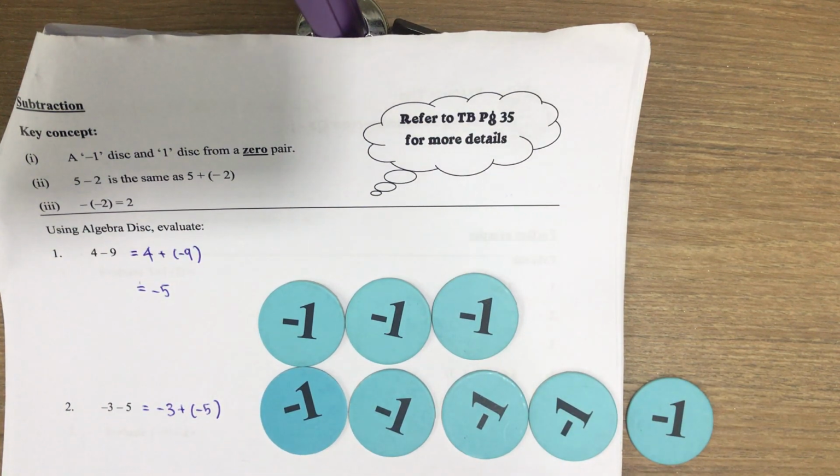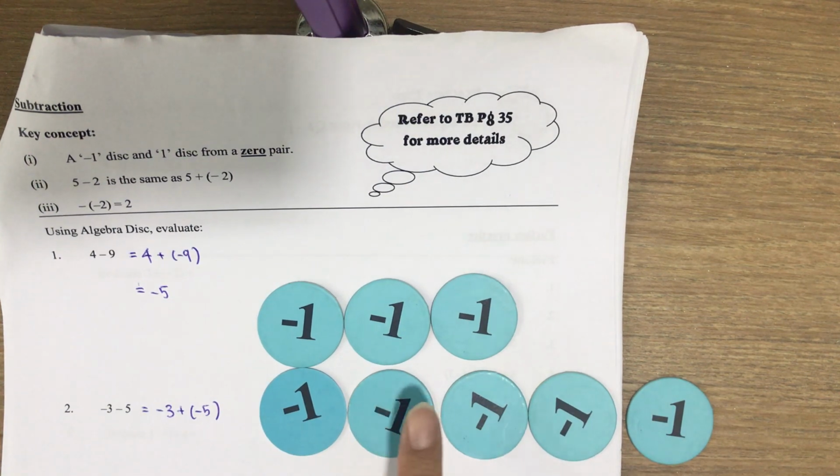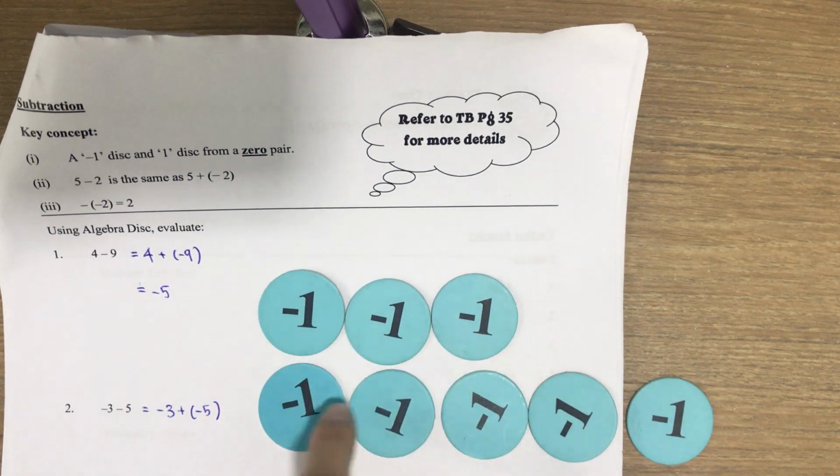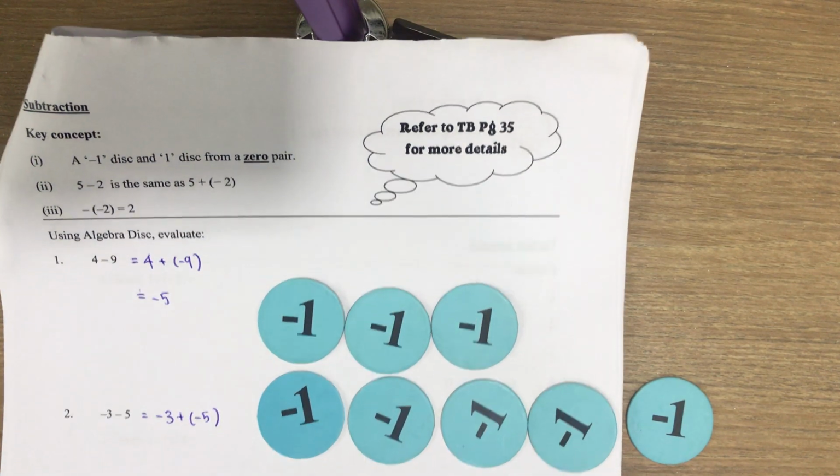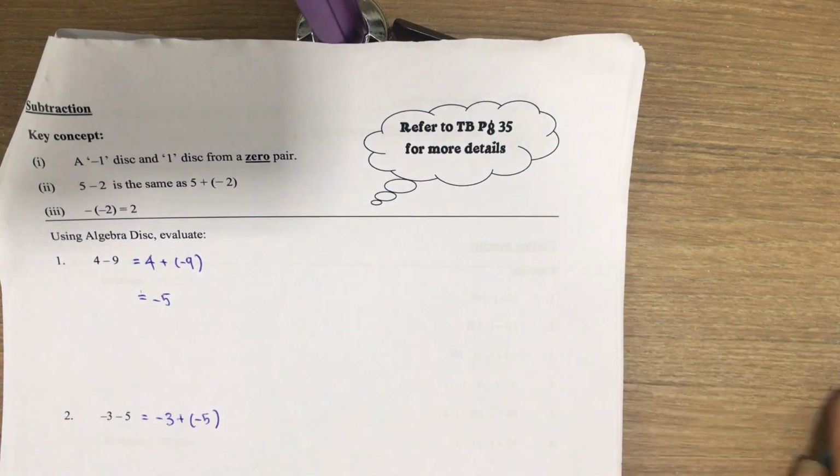Now you realize that there are no zero pairs. And the answer for this will be negative 1, 2, 3, 4, 5, 6, 7, 8. Negative 8. Okay, so you realize that negative 3 minus 5 will give us negative 8.